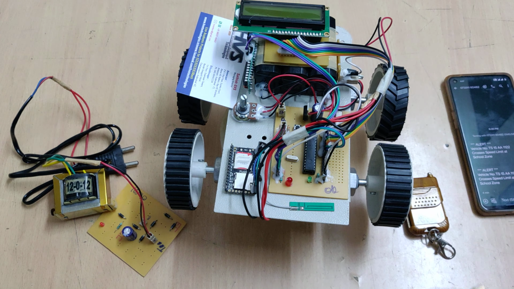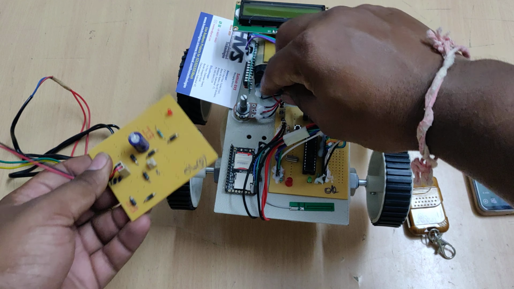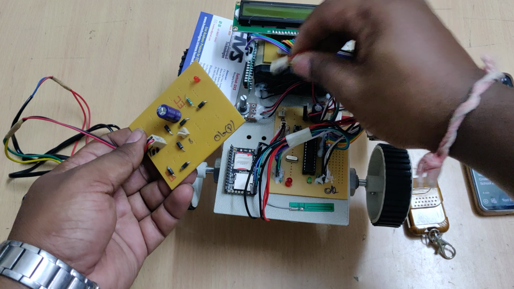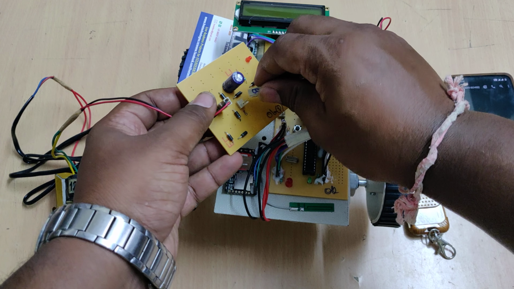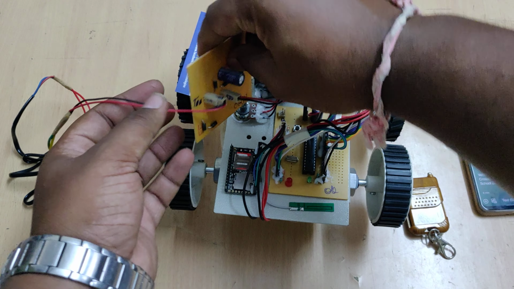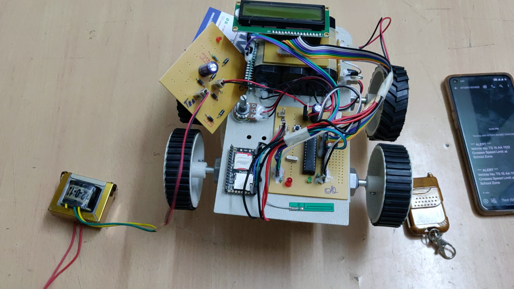In order to recharge that battery, we can charge it by making use of this charging circuitry. There we disconnect the battery from the motherboard and connect it at the same slot. Keep it aside like this, and next provide the 230 volts input to the system.